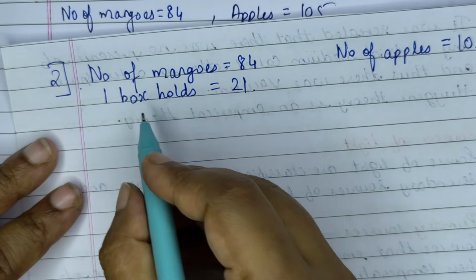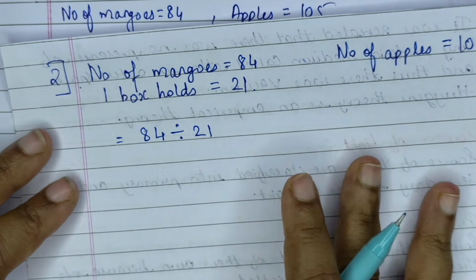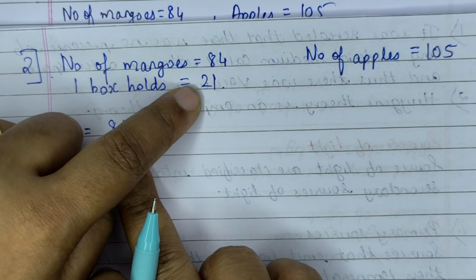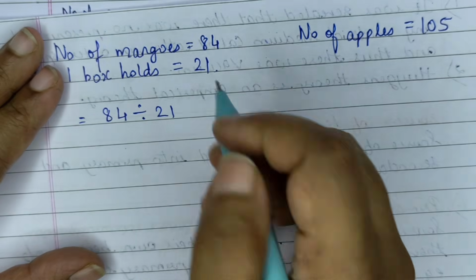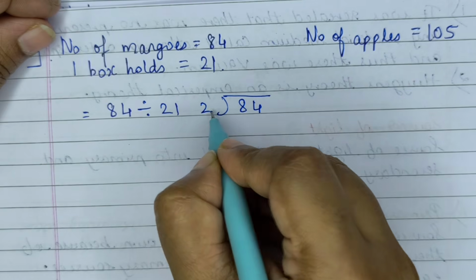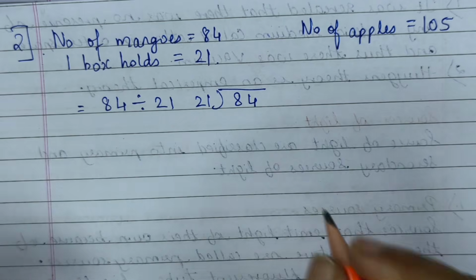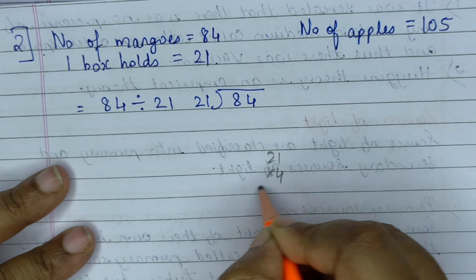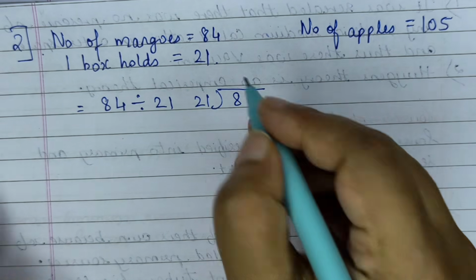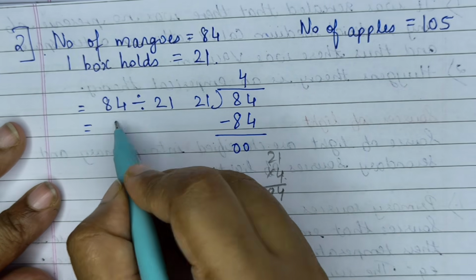So that means this 84 we are going to divide by 21. Understood? Number of mangoes is 84 and one box is holding 21. That means 84 we will divide by 21. See, I am showing you the division here. 84 when we divide it by 21, we'll just check. 21 4s are 84, since 4 1s are 4, 4 2s are 8. So when you divide, you get 4.